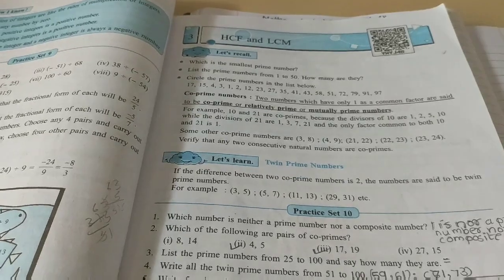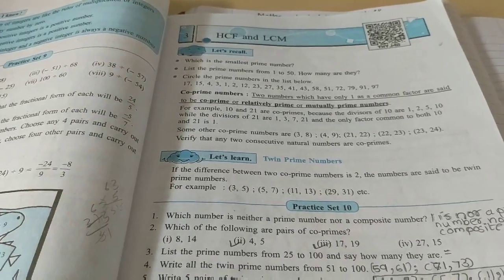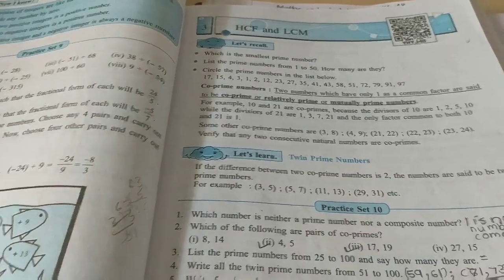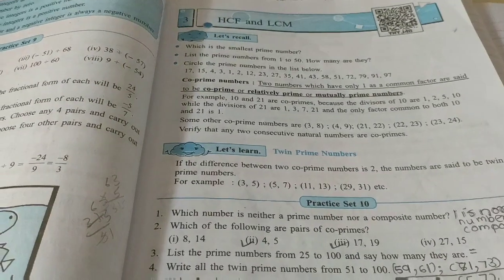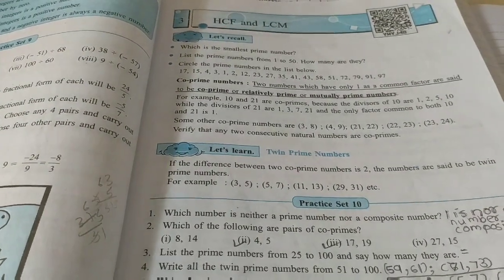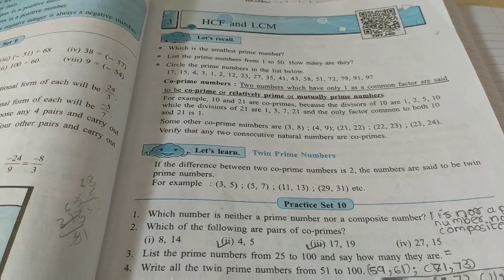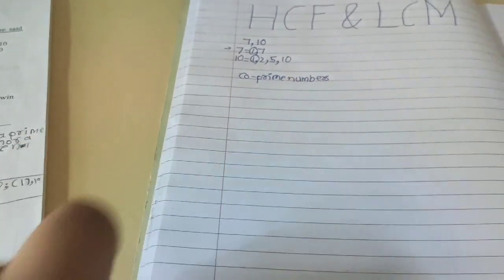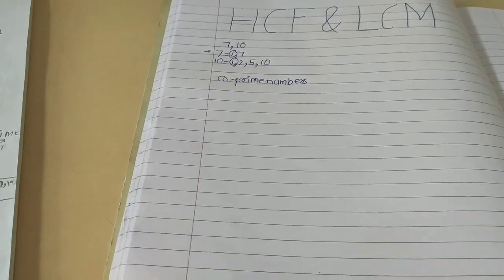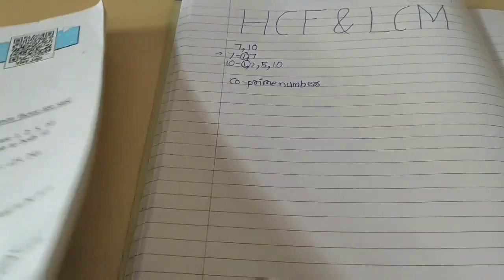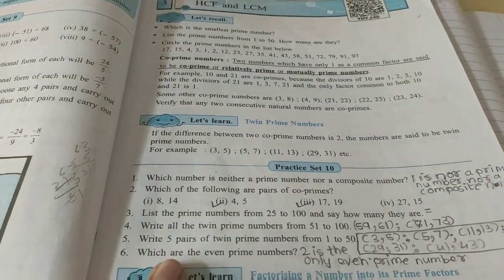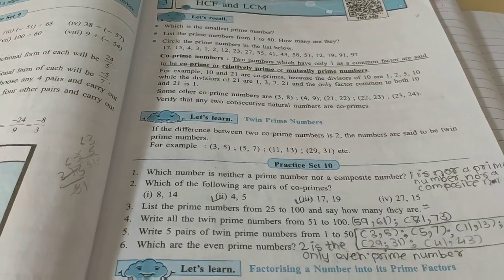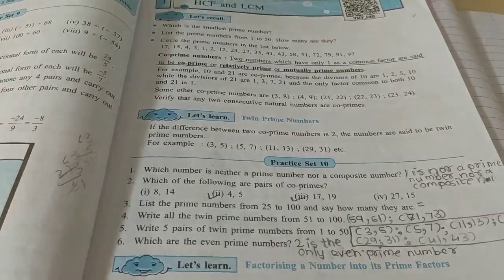Now let's move to twin prime numbers. If the difference between two prime numbers is 2, they are said to be twin prime numbers. So, see, 3 and 5 are prime numbers, and if their difference is 2, then we can say they are twin prime numbers. Example: 3, 5, 5, 7, 11, 13, 29, 31.